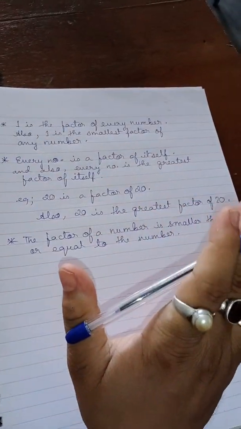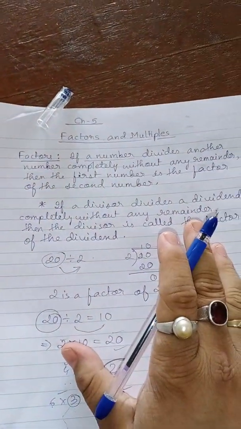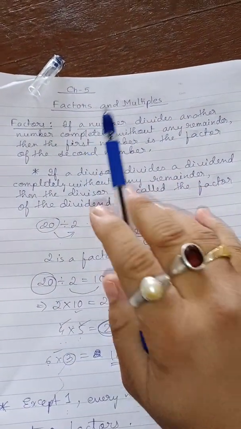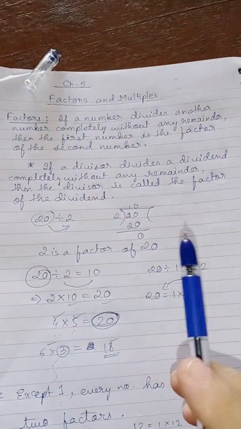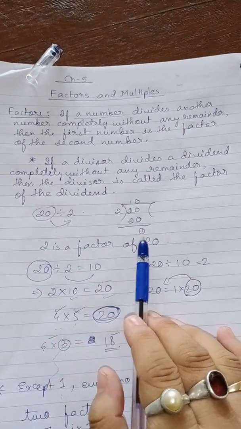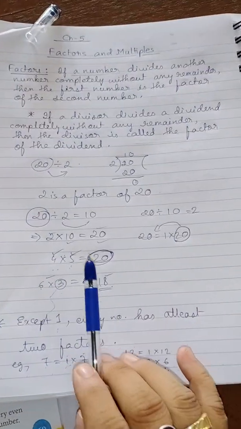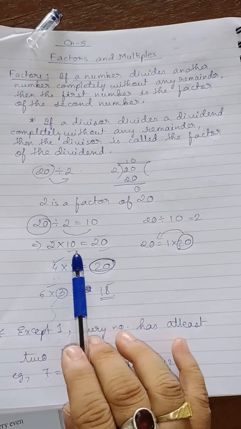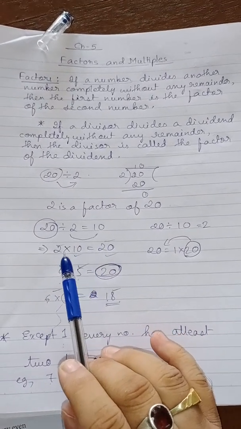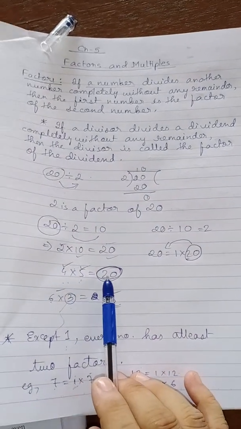So these are the points that you should remember about a factor. Let us revise one more time. A factor is a number which can divide another number completely without any remainder. Then that number is known as a factor. So suppose I am dividing 20 by 2, I get a remainder 0. So 2 is a factor of 20, 10 is a factor of 20. Similarly, when I write them as a product, say 2 into 10 equal to 20, it means 20 is divisible by both 2 and 10. That means both 2 and 10 are the factors of 20. Both 4 and 5 are the factors of 20.